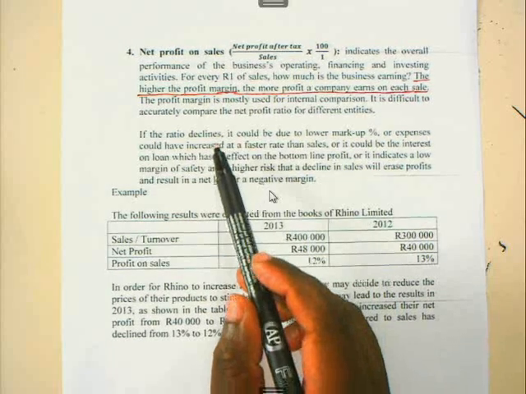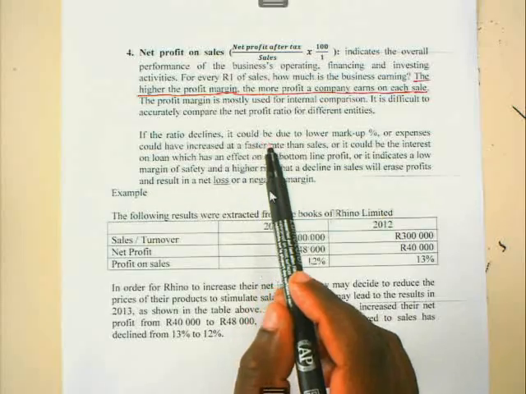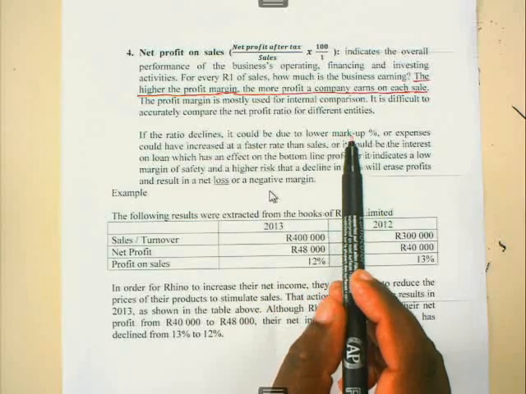If the ratio declines, it could be due to the lower markup percentage. These are the reasons.